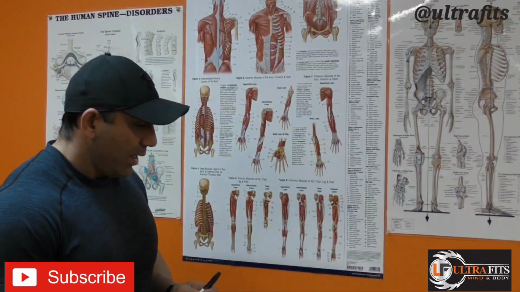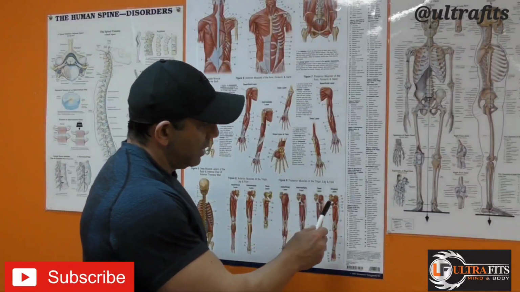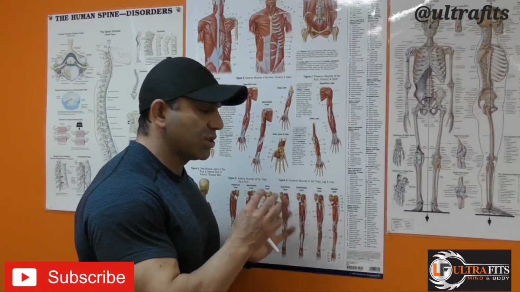In terms of the exercises, there are certain movements that you can use for strengthening these muscles, and mostly there are exercises that you do for hip abduction, and you can use bands or also cables to specifically target these muscles. But these muscles are going to be involved in most of the exercises that you do for the lower body, and they are going to stabilize the hip joint for you.